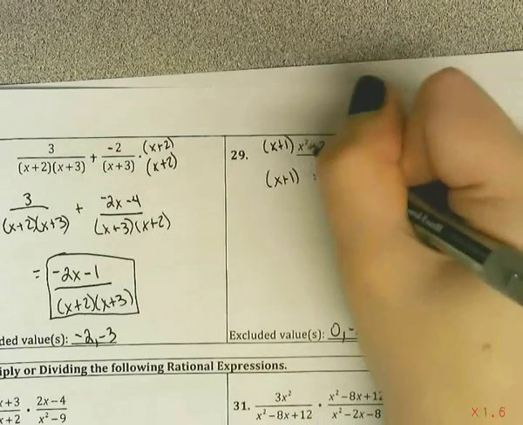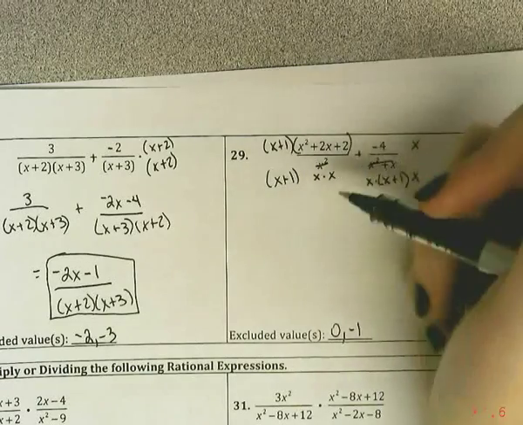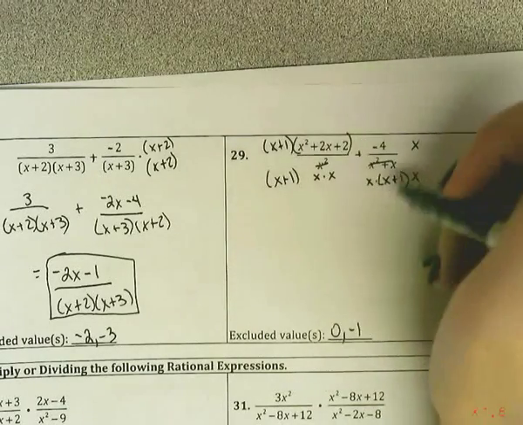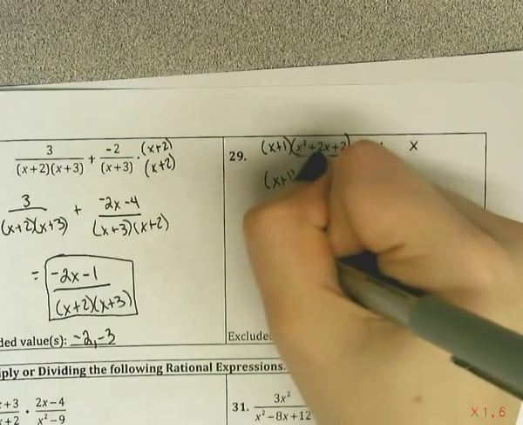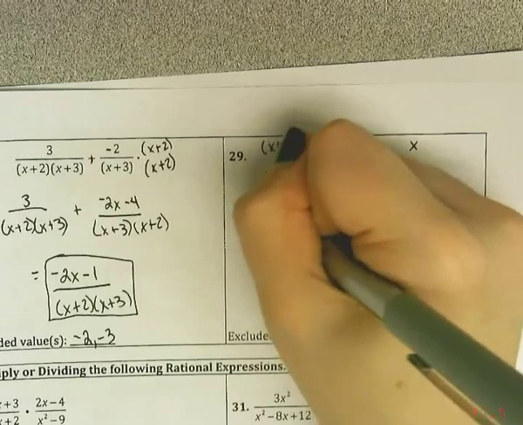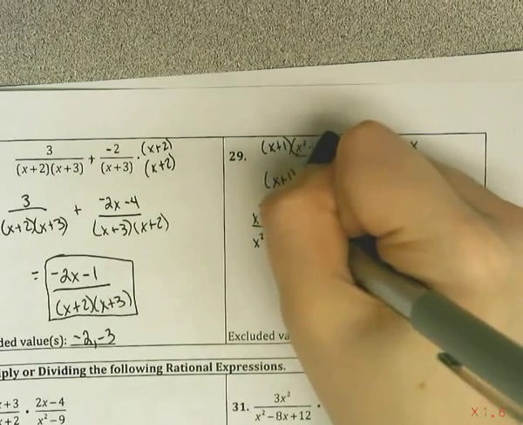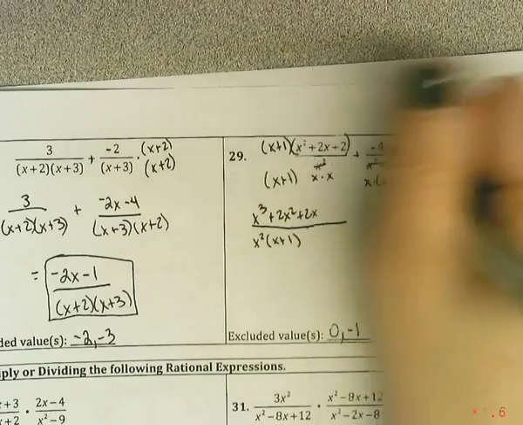Now, I know a lot of you had tried to factor here before. We don't want to do that. We want to multiply. So we decided the bottom was going to be x squared times x plus 1. So that's what we'll write. And then x times x squared is x cubed plus 2x squared plus 2x plus 1 times each of those.